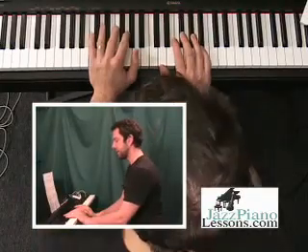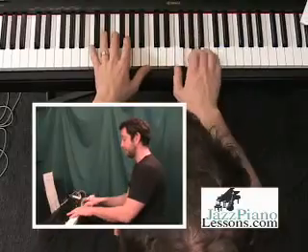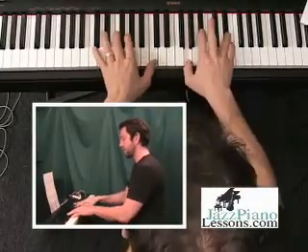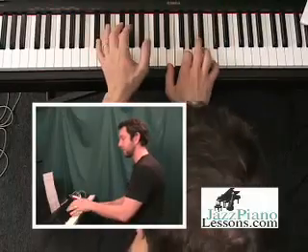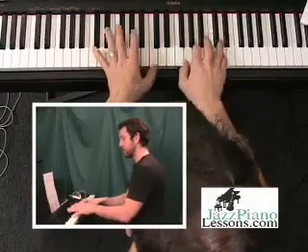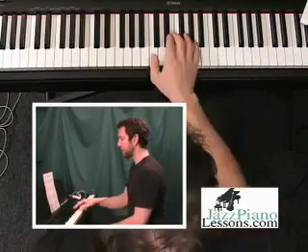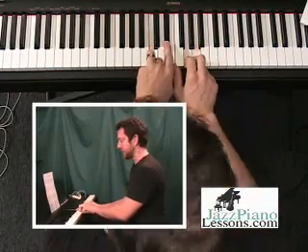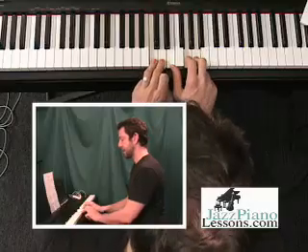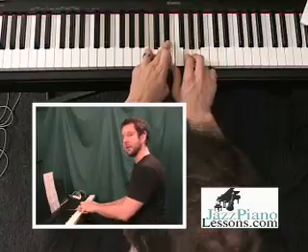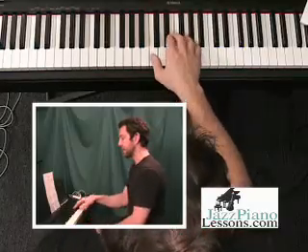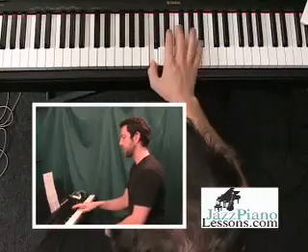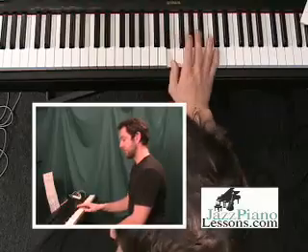So, here, let me do this one. And what I'm doing here is moving right up this pentatonic, this kind of pentatonic blues scale, right?